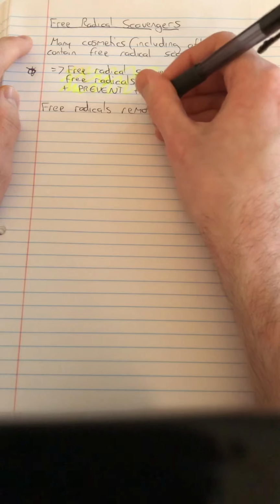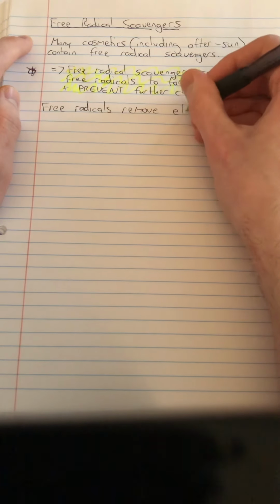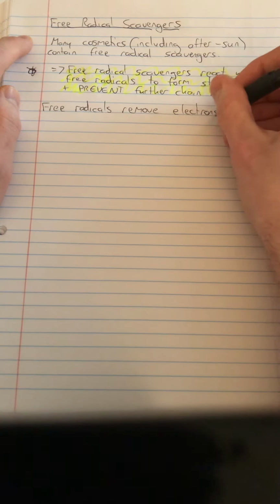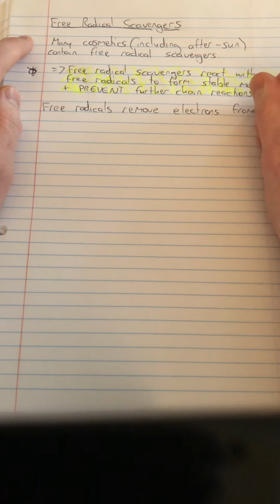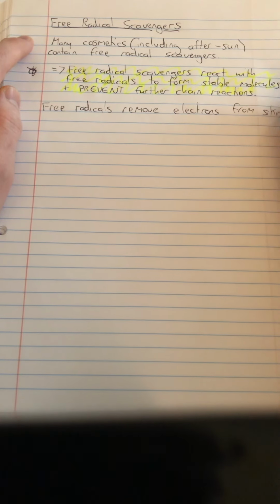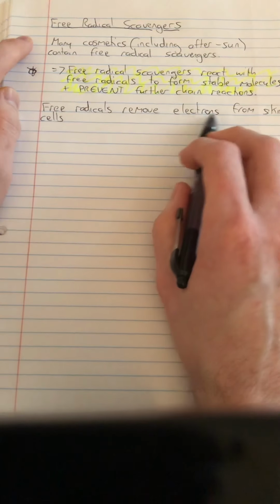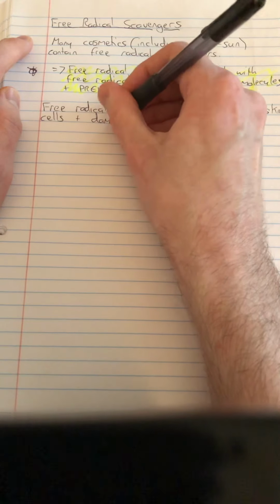Okay, so last wee bit. Free radicals remove electrons. Okay, remove electrons from skin cells. And what that does, okay, if the free radicals remove electrons from skin cells, they damage them.